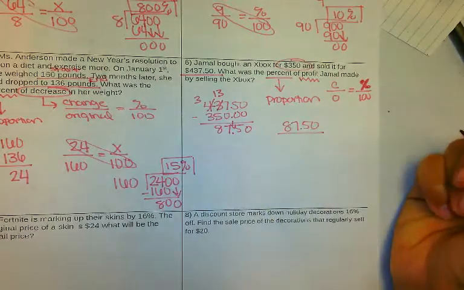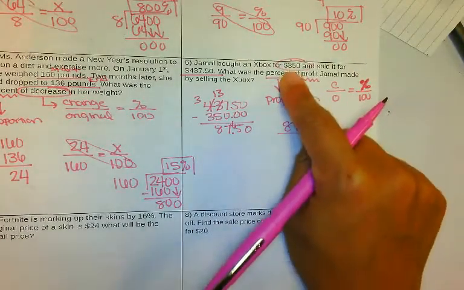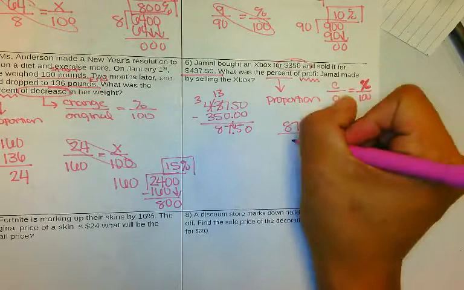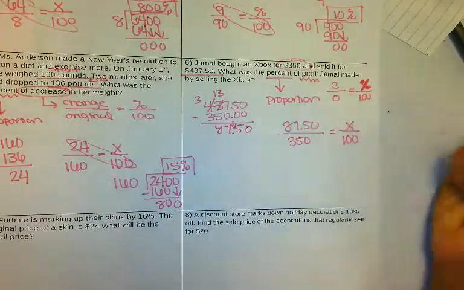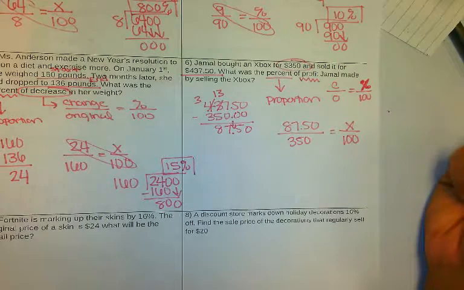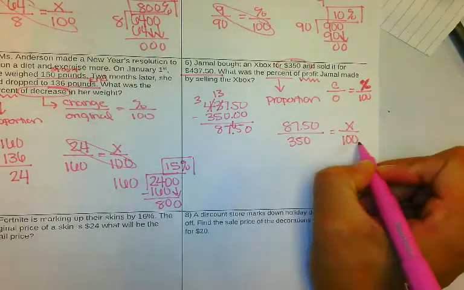My original is what I started off with, which is 350. Remember, it's not the biggest, it's the one that came first. So over 350 equals, I don't have my percent, but I know it's going to be over 100. So here we're going to cross multiply and divide. So I'm going to cross multiply.